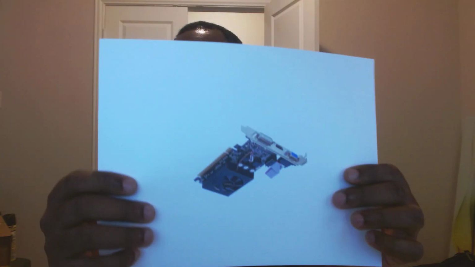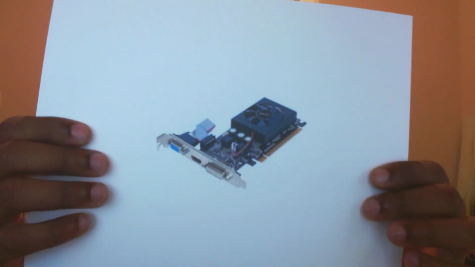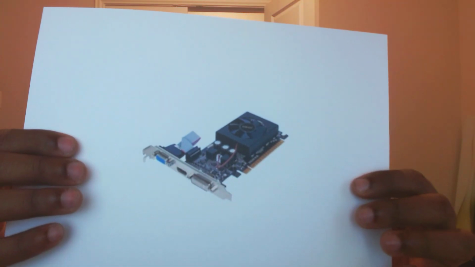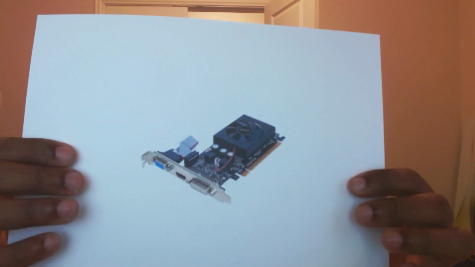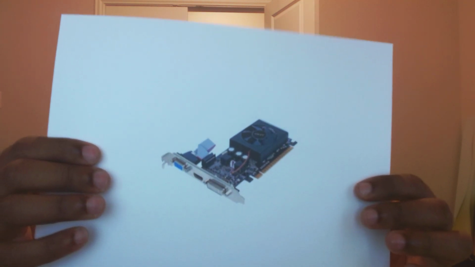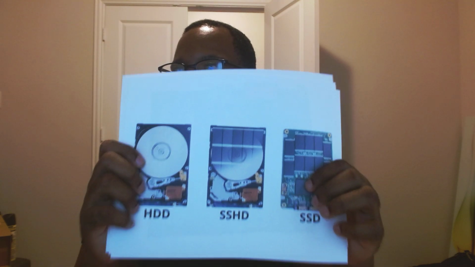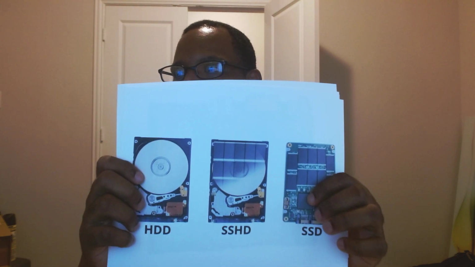You have your graphics card. You've probably seen these outlets on the outside of your computer. This is pretty much a graphics card that's inside of your computer and allows you to use video to see the output. Here are your different types of drives: your hard disk drive and your hybrid. Those are just a few things that we delve into, and hopefully you're learning all of this.